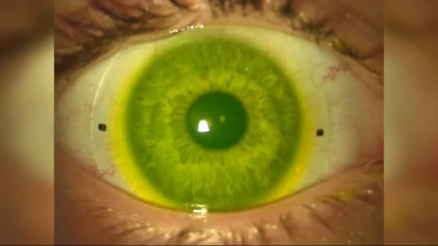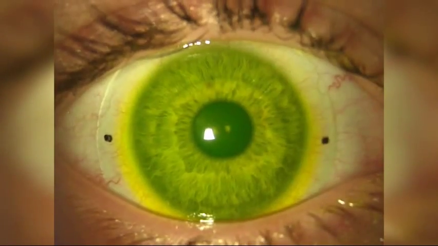Just as a saddle that's placed on a horse, you spin it around and it just drops into place. The same thing is true with the sclera.